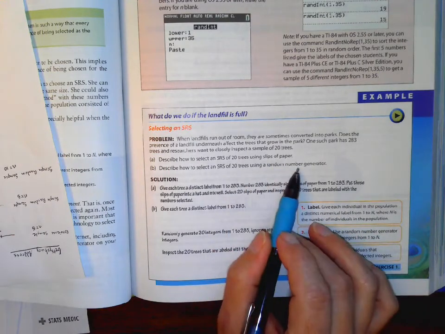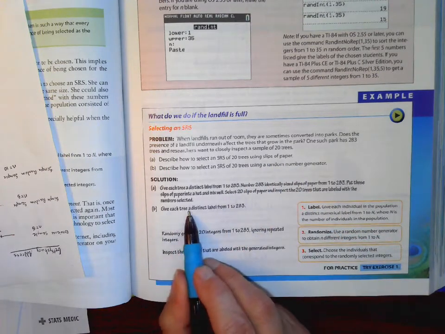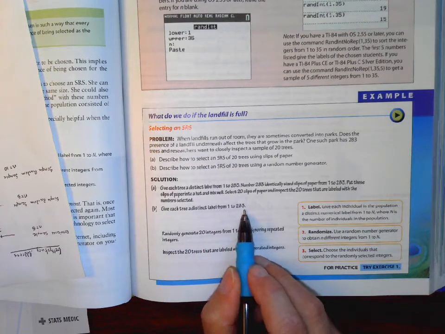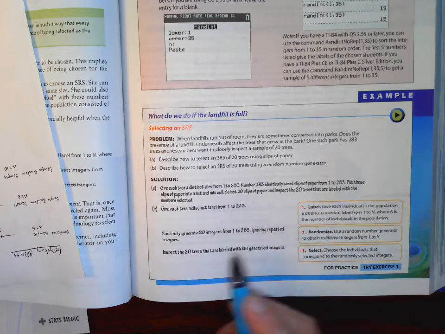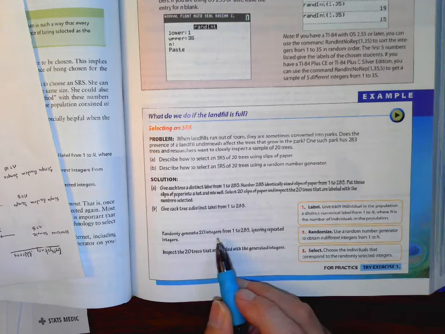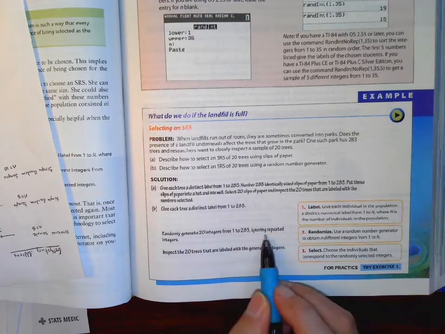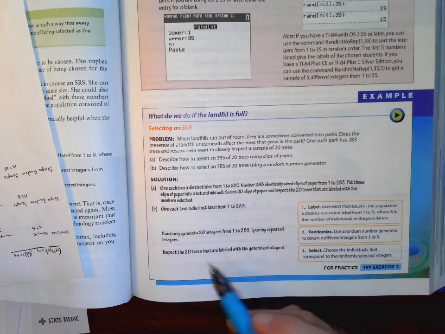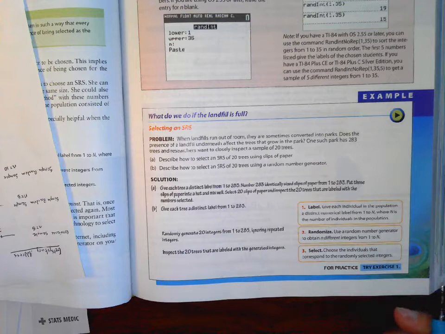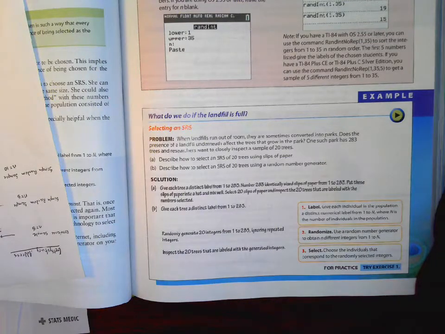Using technology, we're going to give each tree a distinct label from 1 to 283, labeled tree 1, tree 2, tree 3. We're going to use a random number generator like random.org to select 20 unique numbers, ignoring repeats, that means, and then we're going to inspect the 20 trees that are labeled from that. Okay, so that's the idea of a random number generator.